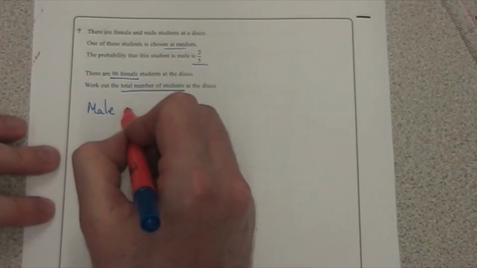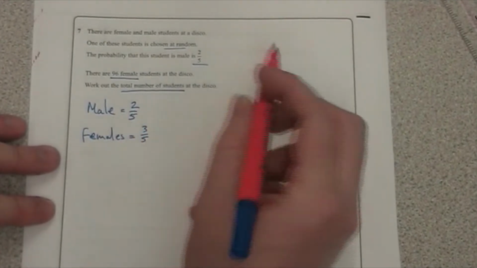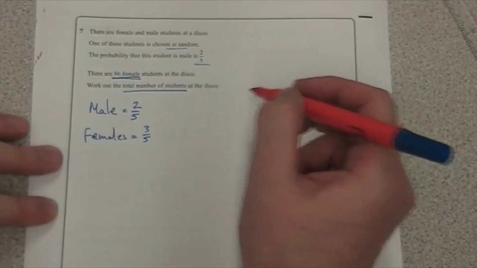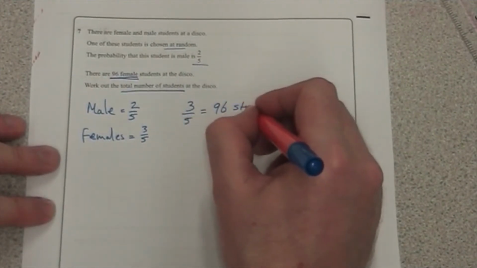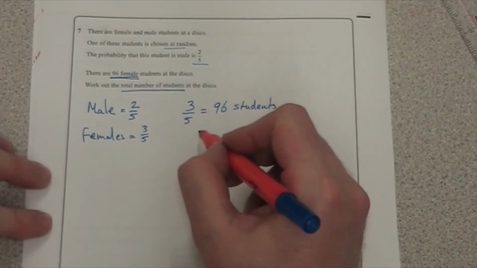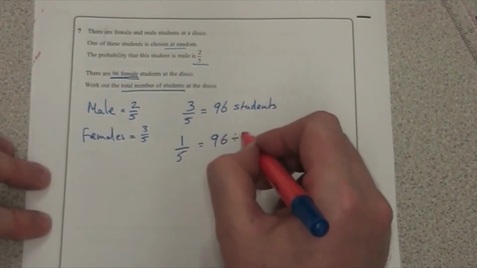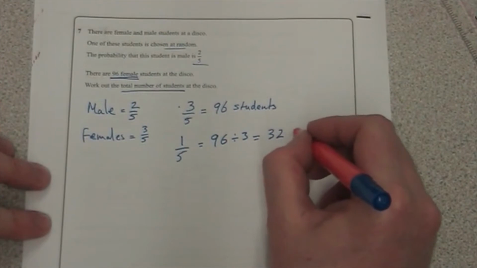So first of all, they say that there are males and that they make up 2/5 of the population at the disco. That means that the females must make up 3/5 of the population. The next important piece of information is they tell us that there are 96 females at the disco. So we know that 3/5 of the population equals 96 students. So if we know that 3/5 equals 96 students, we also know that 1/5 equals 96 divided by 3. And that equals 32 students.